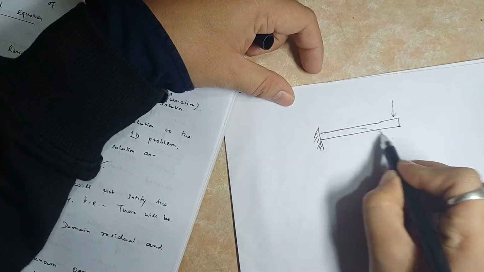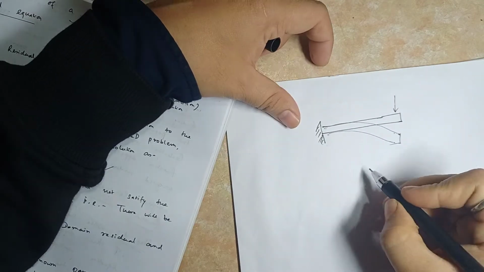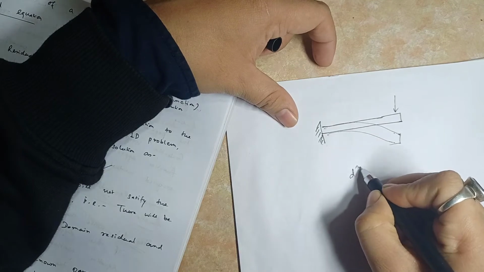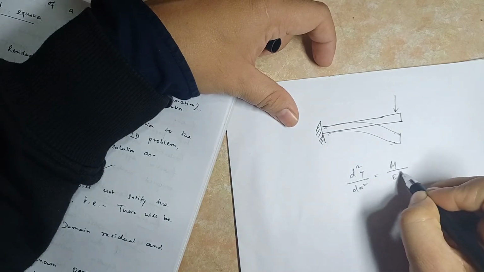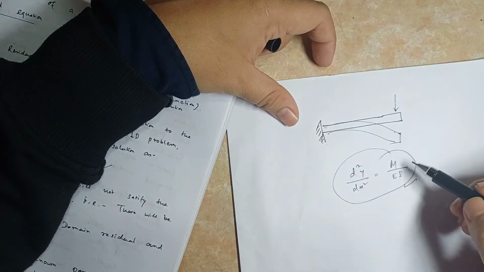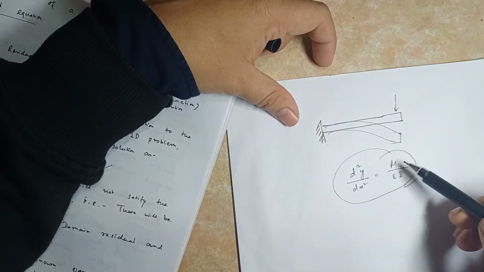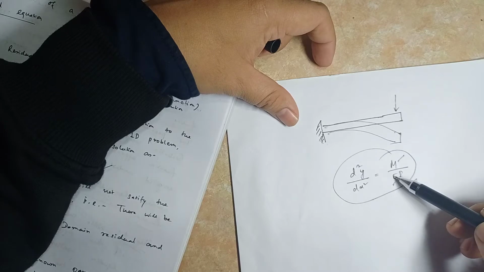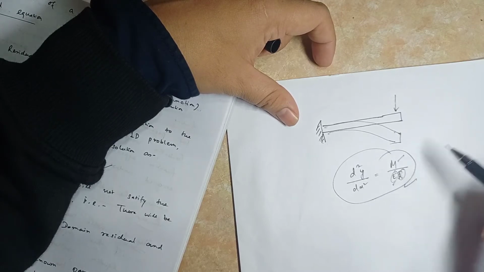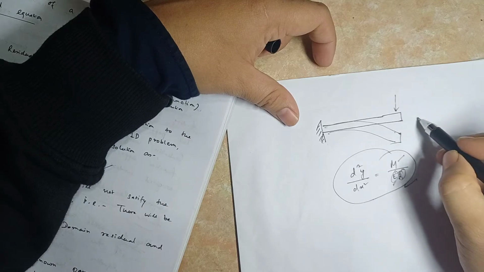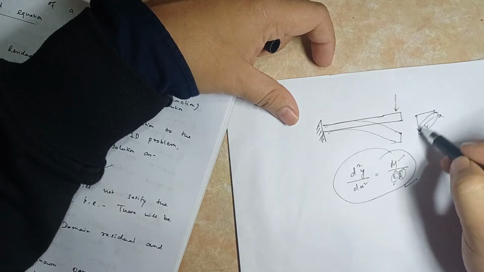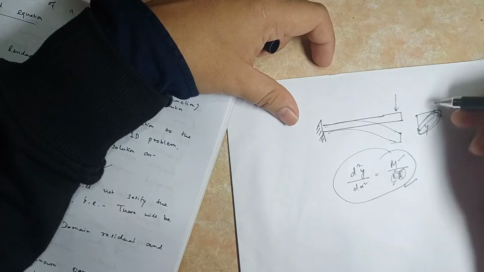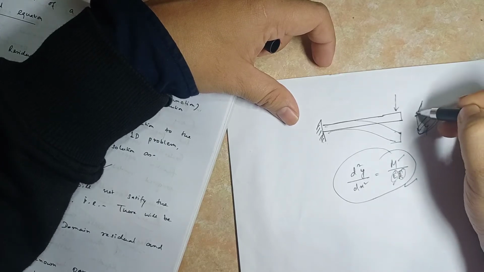so there will be bending in this case. So the governing differential equation in this case is d square y by dx square equal to M by EI. So this is the differential equation, where y is the deflection, M is the bending moment, E is your modulus of elasticity, I is your moment of inertia. And this direction is x, this is y.